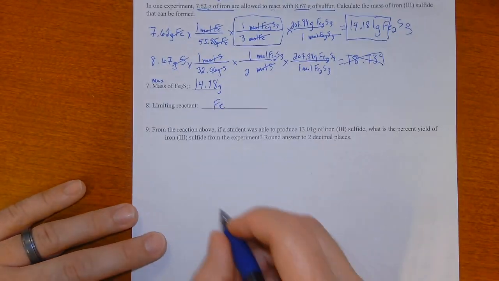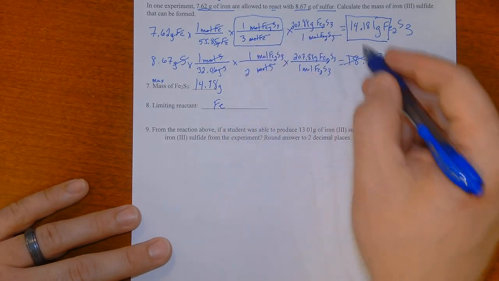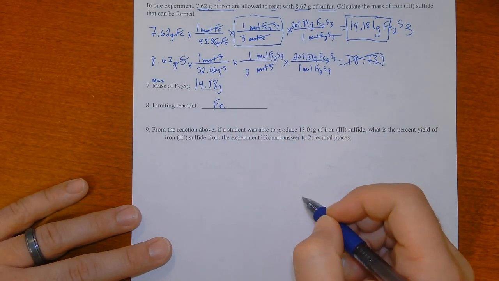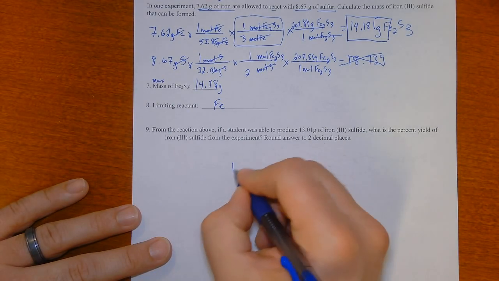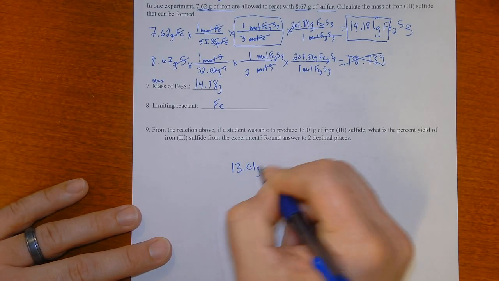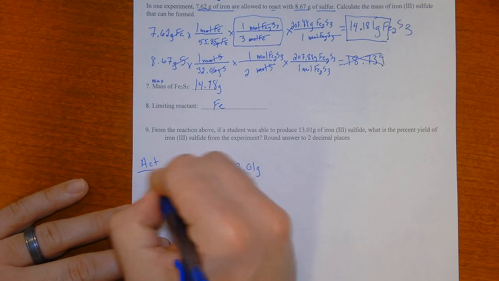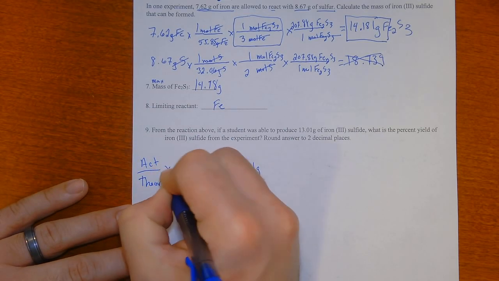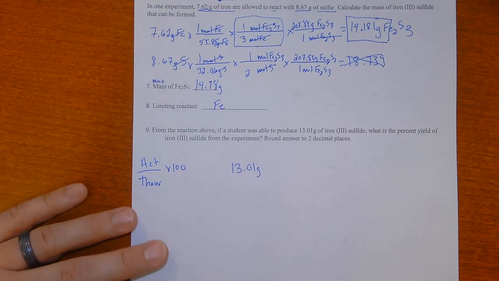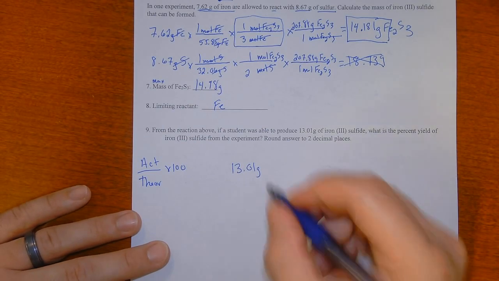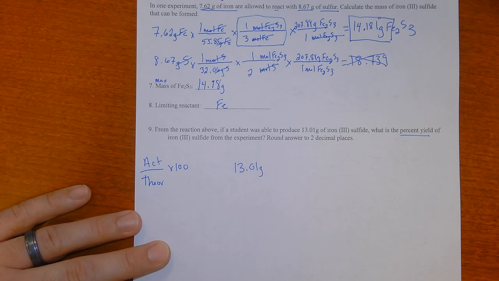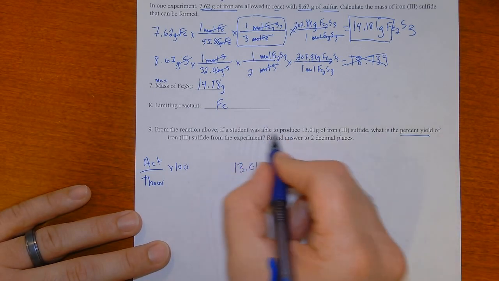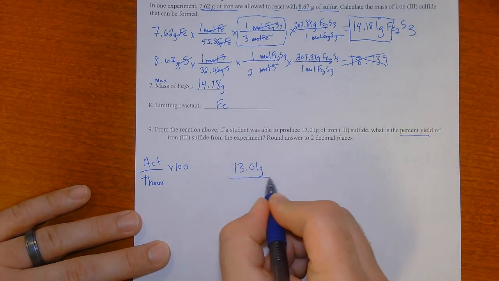Okay. Now down here at the bottom, this really uses this work to make this a much quicker problem. From the reaction above, if a student is able to produce 13.01 grams, well, actual over theoretical times 100 is my formula for percent yield, right? So actual is from a lab, so that 13.01 goes on top.